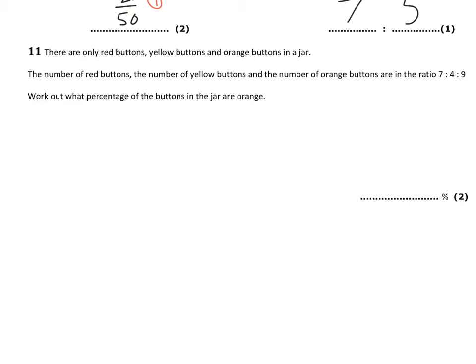Well, altogether, let's see how many parts there are. There are 7 parts red, 4 parts yellow and 9 parts orange. So altogether there are 20 parts. What fraction are orange? Well, there are 9 out of 20 parts that are orange. So 1 mark if they've worked out the fraction.